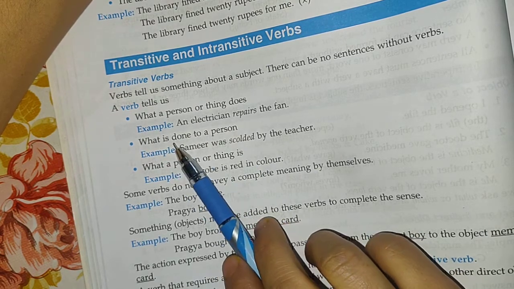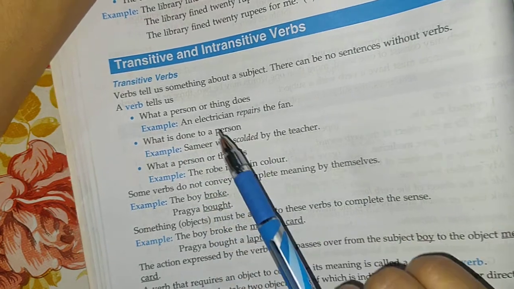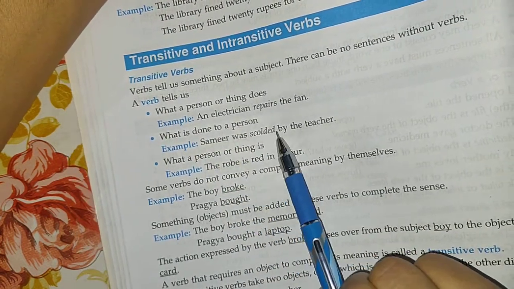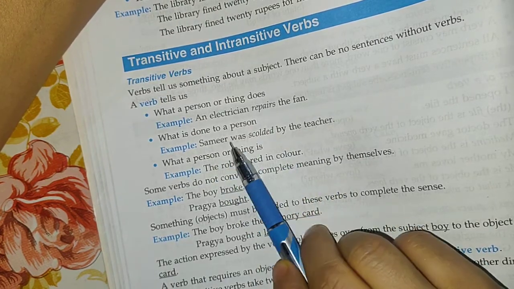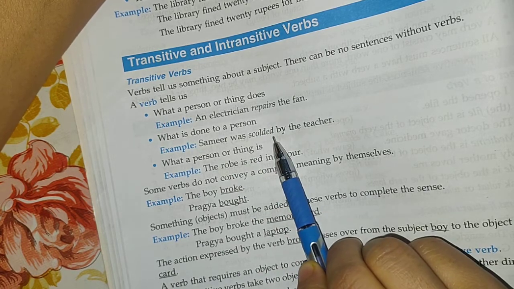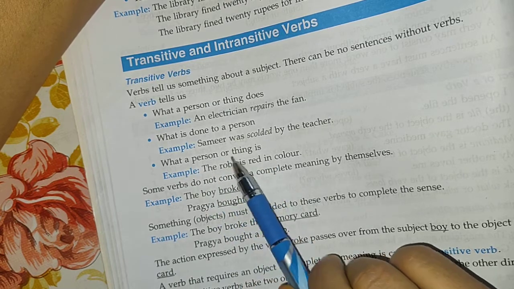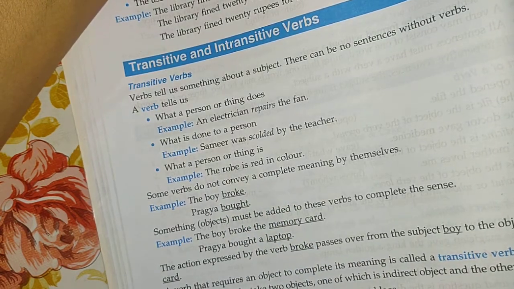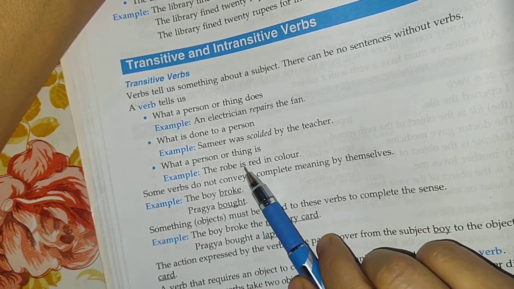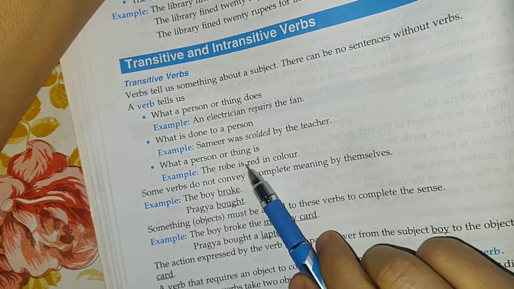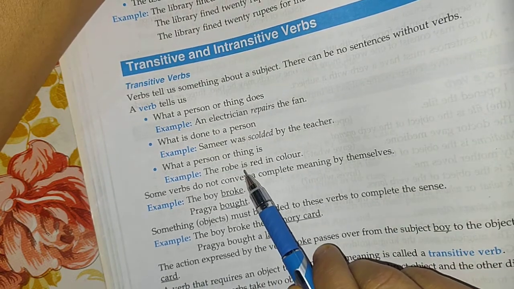Next, a verb tells what is done to a person. Samir was scolded by the teacher. Here, what was done to Samir? Samir was scolded. So scolded is again your verb here. A verb also tells what a person or thing is. Here it shows the state of being. A robe is red in color. So is is your verb here.